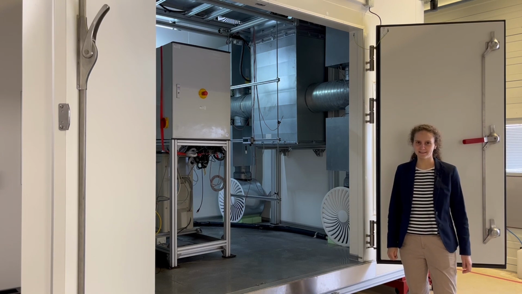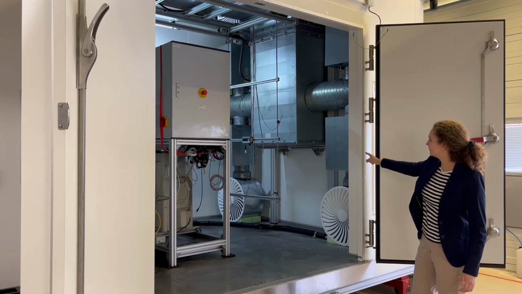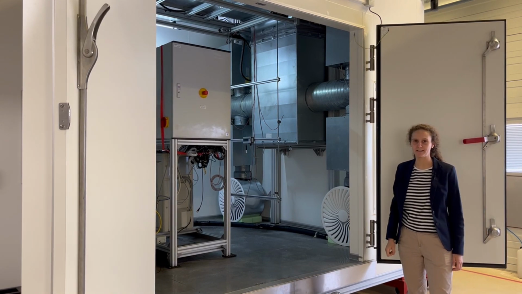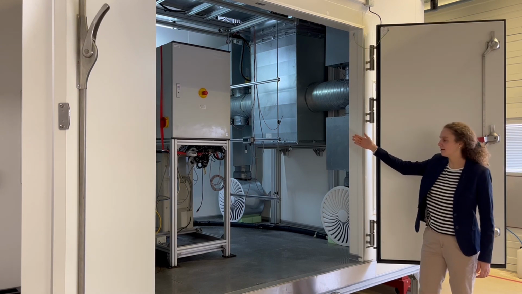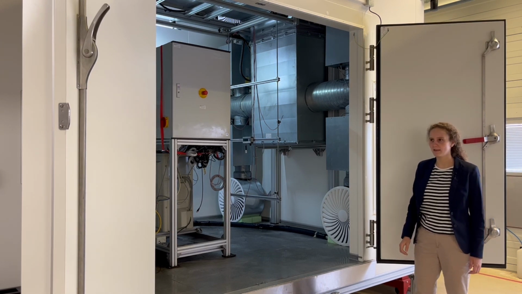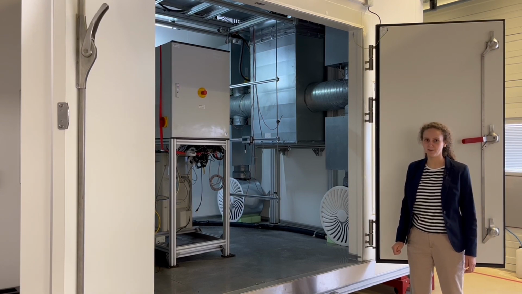Welcome to our testing facility. This is our climate chamber. With the help of the air conditioning unit, we can condition temperature and humidity of the air inside the climate chamber. Right in the middle, you see our self-built heat pump. Before we can get the experiments going, we have to take certain safety measures. For that, let's go to the control room.